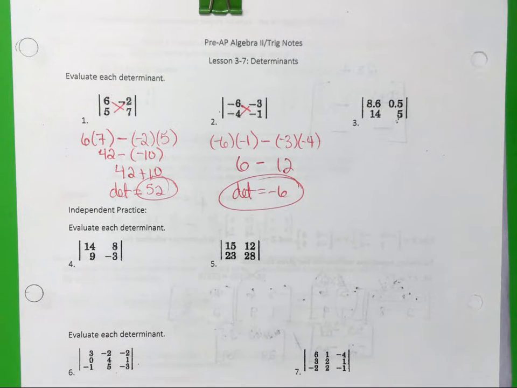All right, I'll try number 3 real quick, okay? It's decimals, but you've got calculators. Use your calculator. That's the way you have it, just like when we multiply, but we distribute everything.